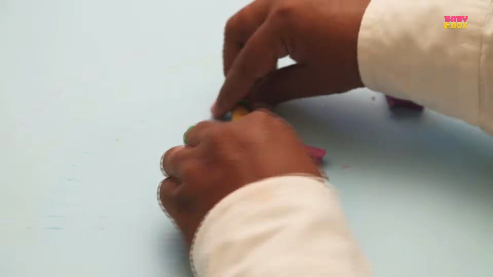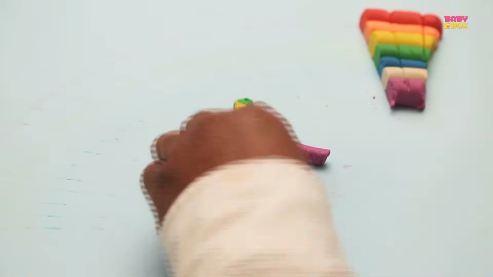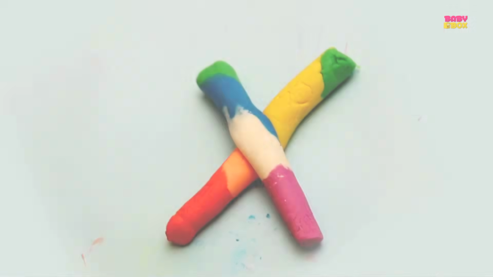Here comes the letter X. X is for xylophone, xylophone. X is for Xmas, Xmas. X is for Xerox, Xerox. X.